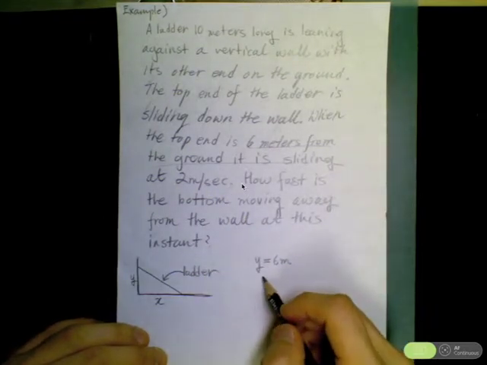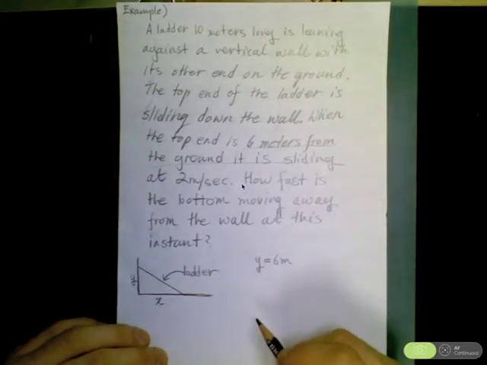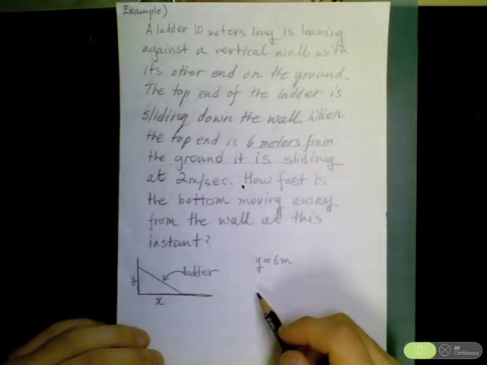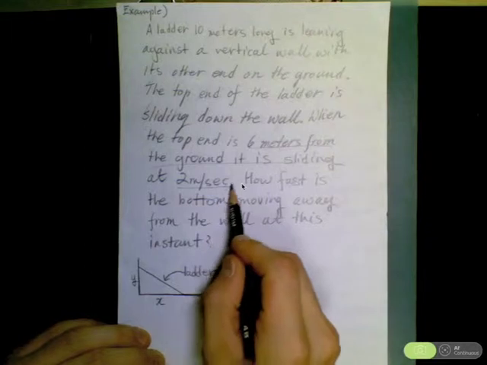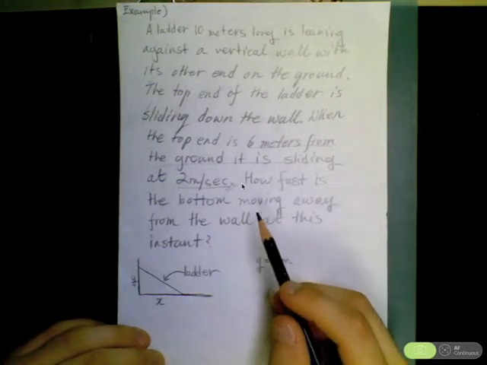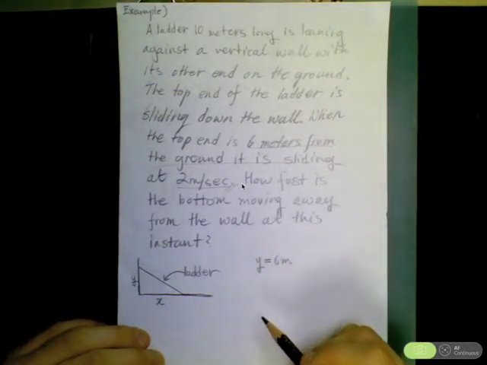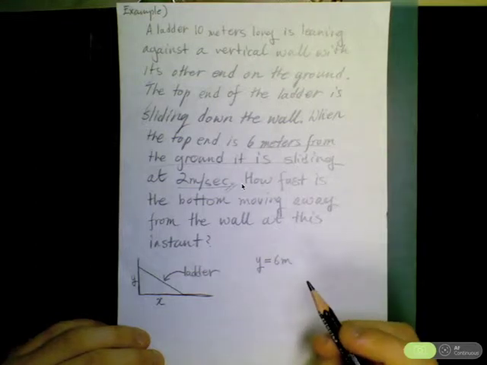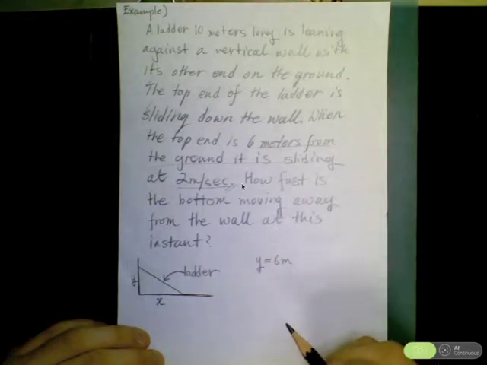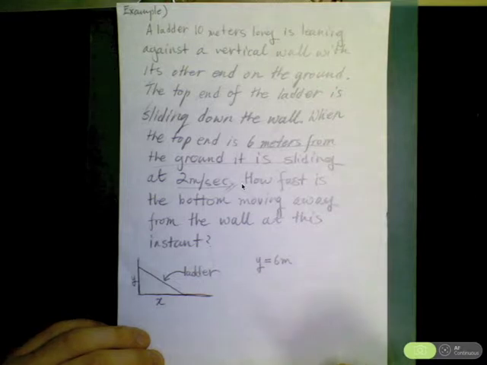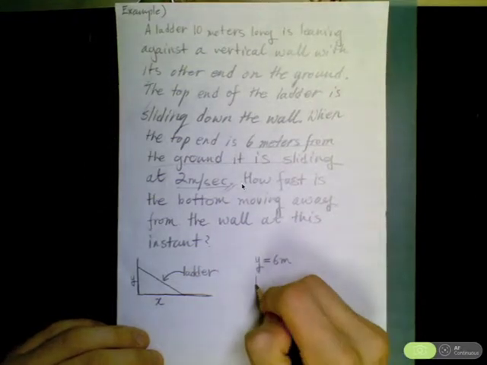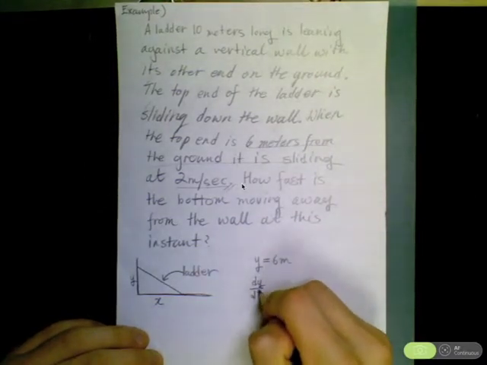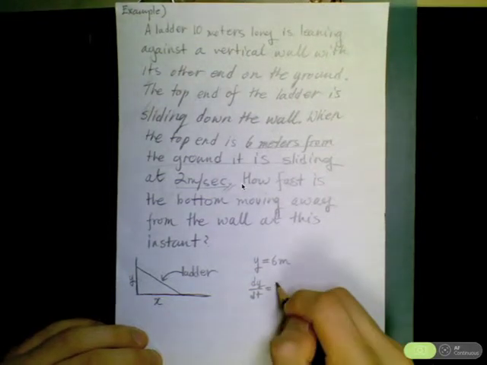Here's another thing. If this is 2 meters per second, this is showing the change of height over time. So what do you have to do? You have to take the derivative of the height in terms of t. So dy over dt equals 2.